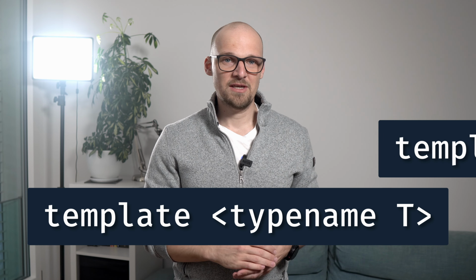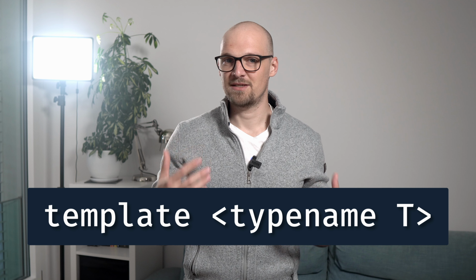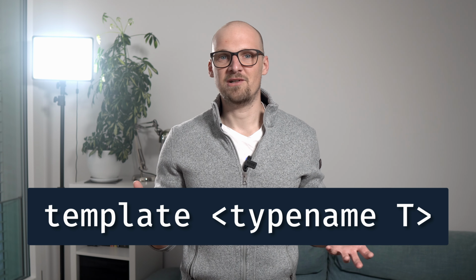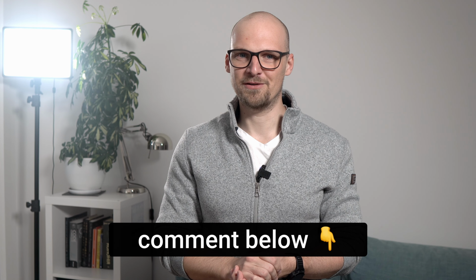We could have also used the keyword class instead, but I prefer typename because it indicates that it can stand for any type, while class seems to suggest that it must be a class or a user-defined type. For whatever reason, though, this is one of those topics in which there are people with very strong opinions either way. Please tell me in the comments if you have a very strong opinion on the matter.